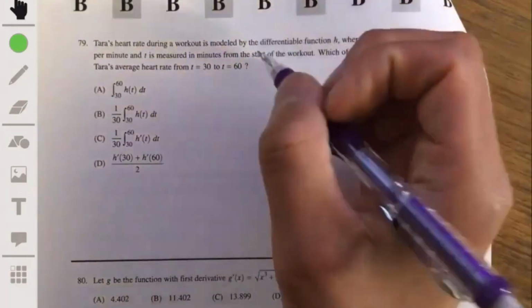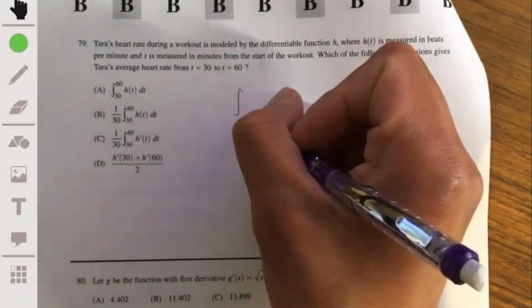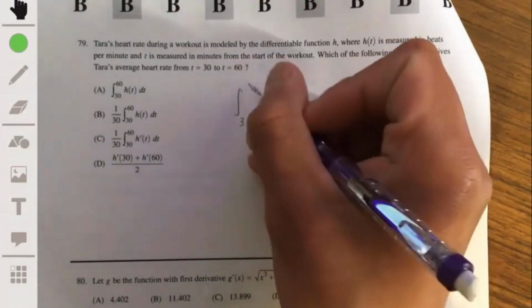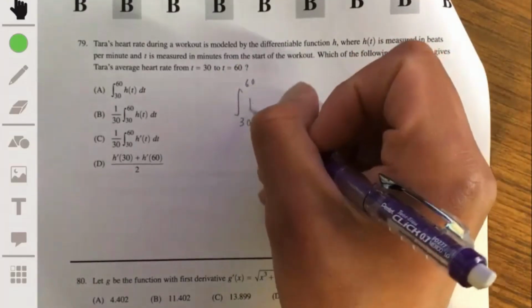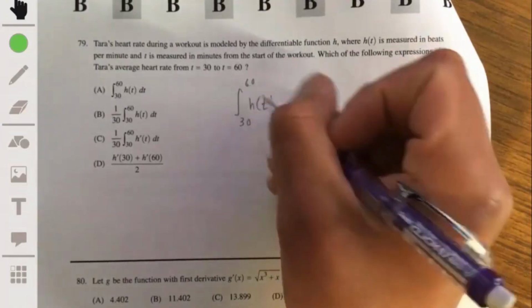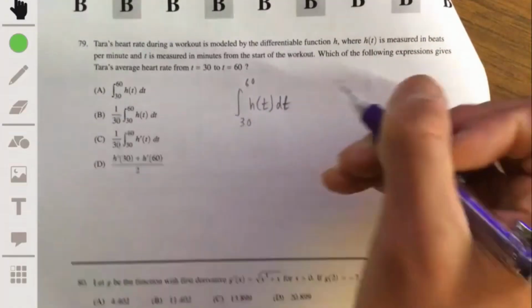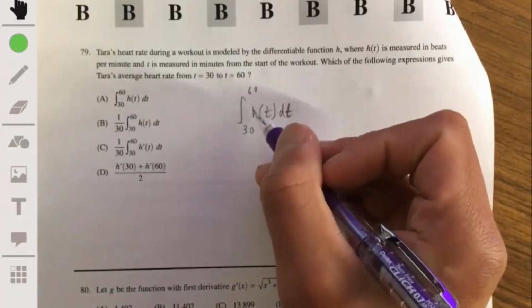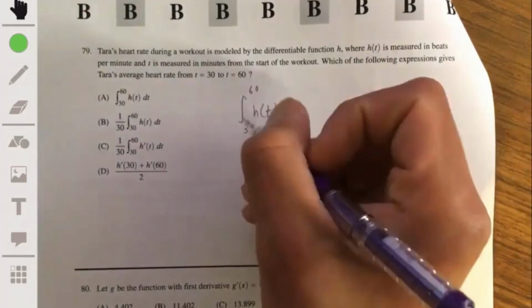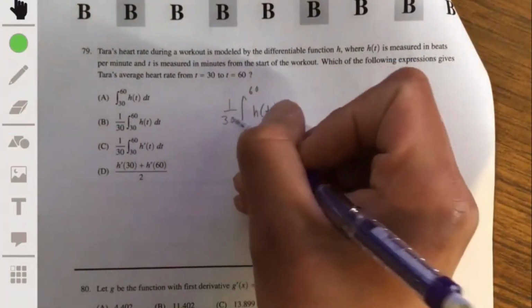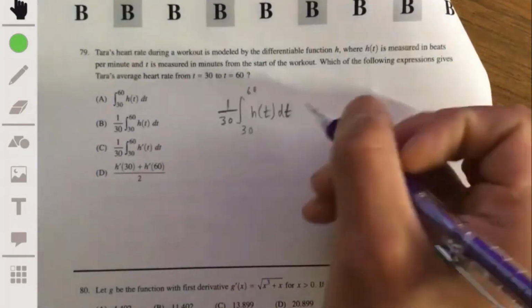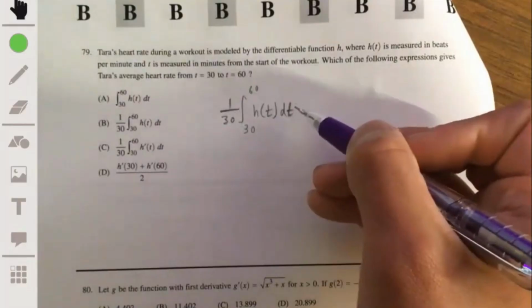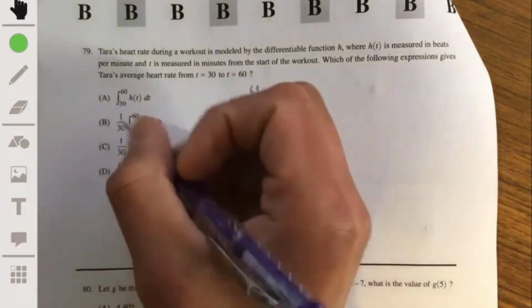So the total number of beats from 30 to 60 is simply the integral from 30 to 60 of h of t dt. So if you want to find the average per minute, you just divide this by 30, or multiply this by 1 over 30. This is just the average value function equation. So your answer would just be B. That's it.